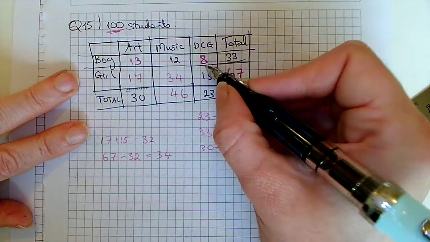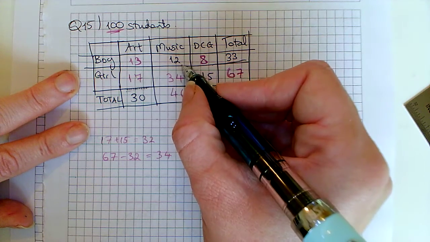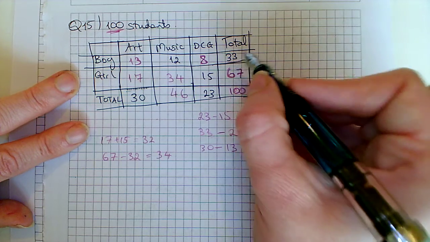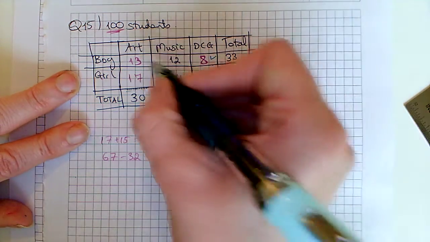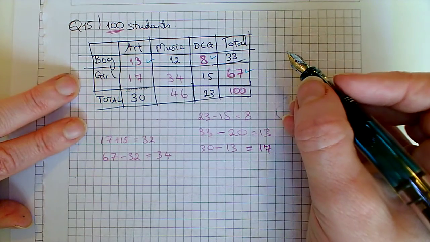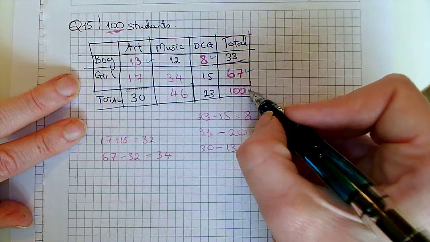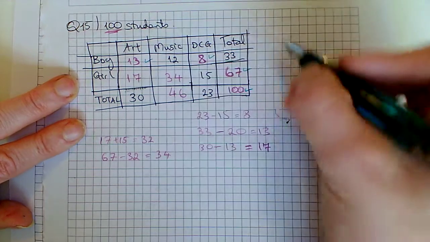8 plus 15 is 23, so I'm happy with that. 8 and 12 is 20. 20 and 13 is 33. 33 and 67 is 100. So that's right, that's right, that's right. At least I haven't made a mistake. And then we know that that's 100 because we're told that. This was filled in for us.